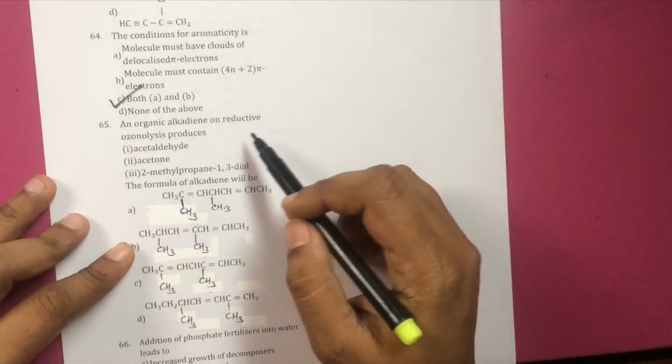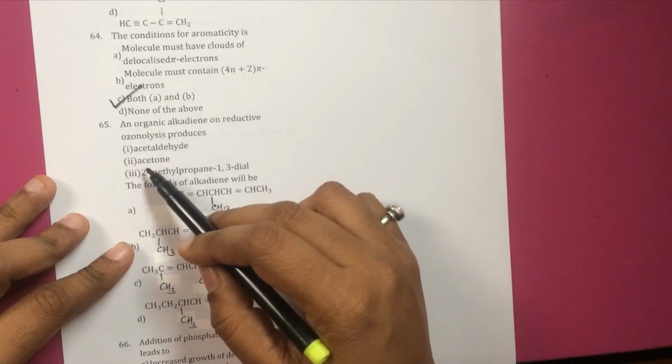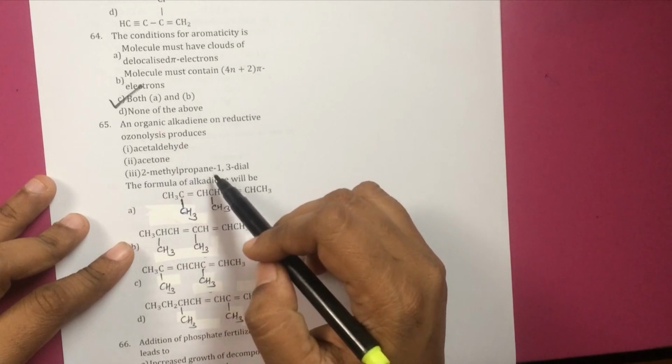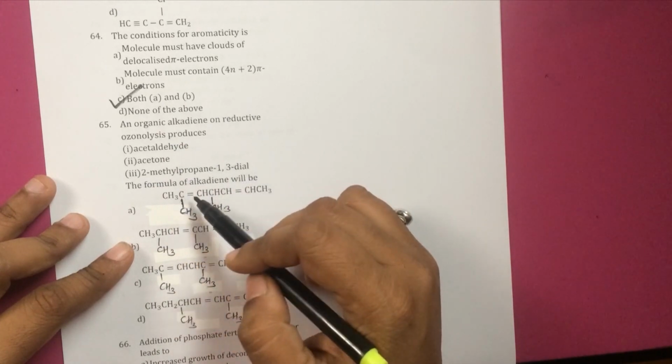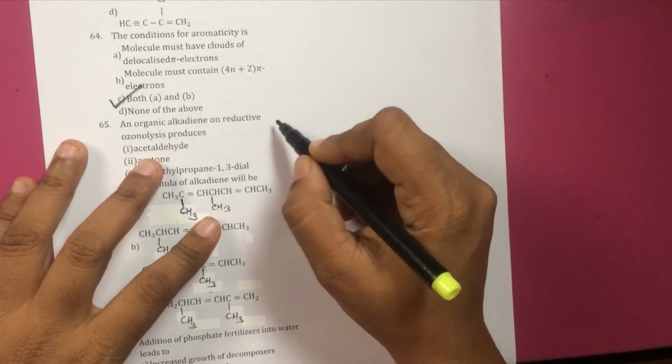Question number 65. An organic alkadiene on reductive ozonolysis produces acetaldehyde, acetone and 2-methyl propane 1,3-dial. What is the formula of this? So let us first write the different products which we are getting.